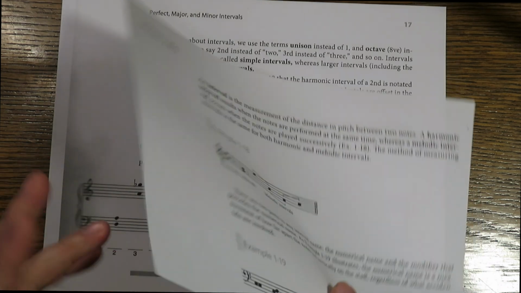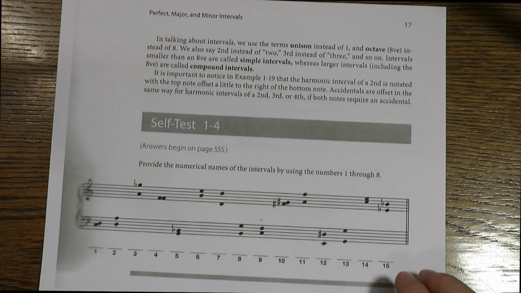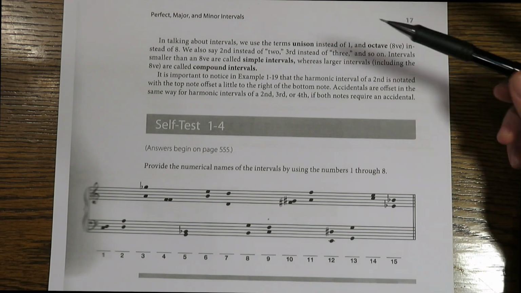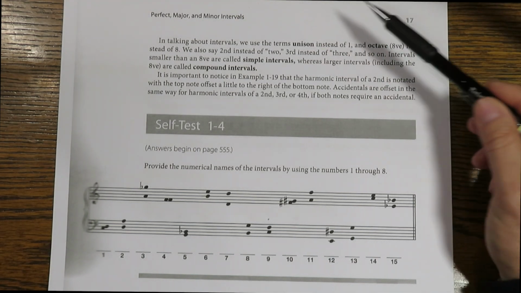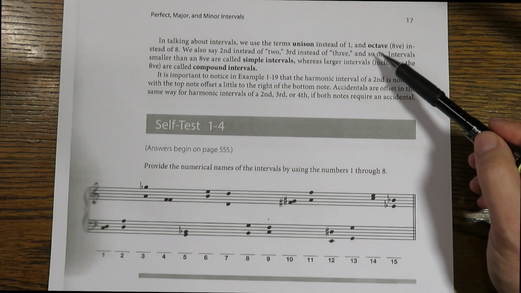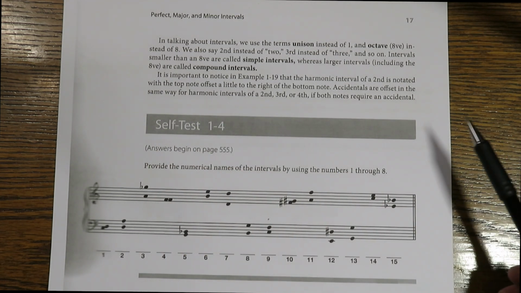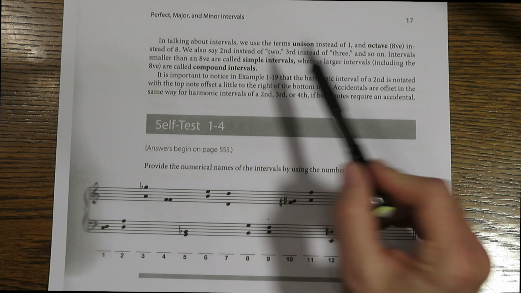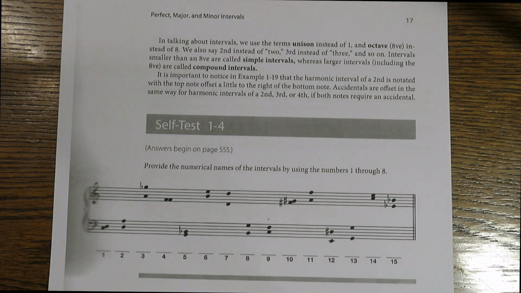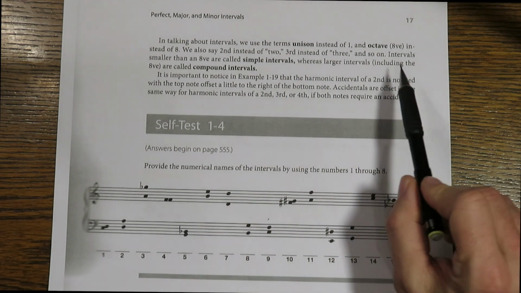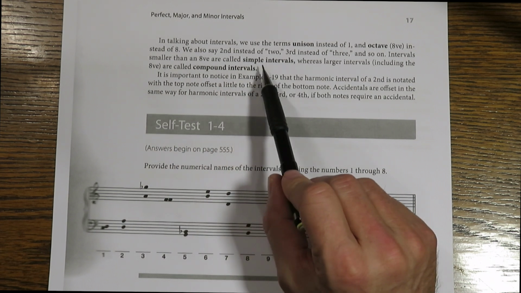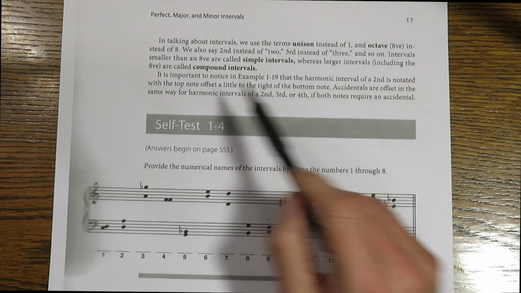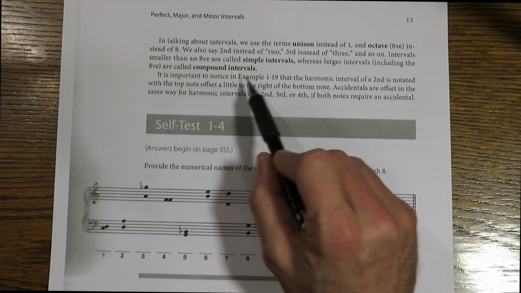So, moving on. In talking about intervals, we use the terms unison instead of 1 and octave instead of 8. We also say second instead of 2 and third instead of 3 and so on. Intervals smaller than an octave are called simple intervals, whereas larger intervals, including the octave, are called compound intervals.